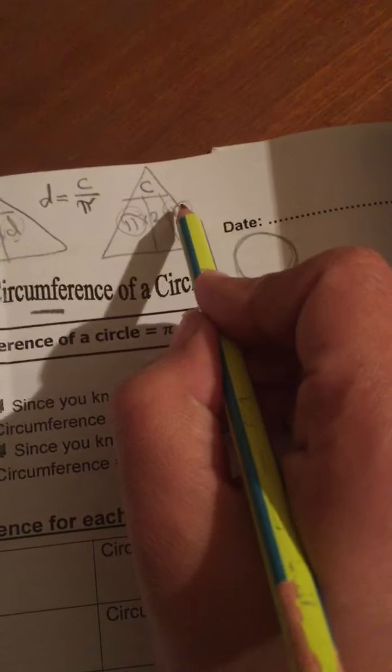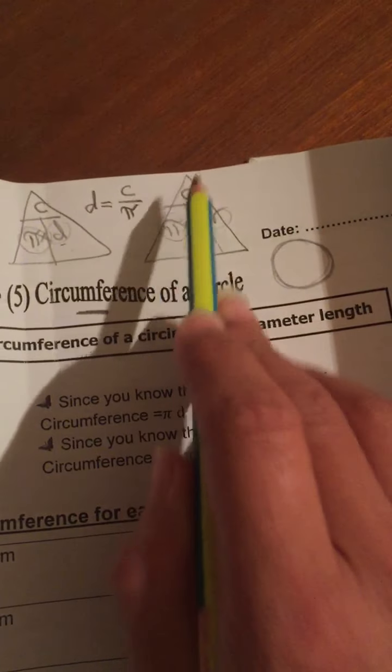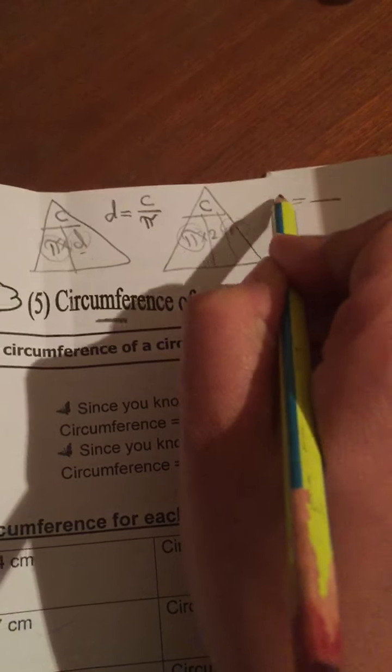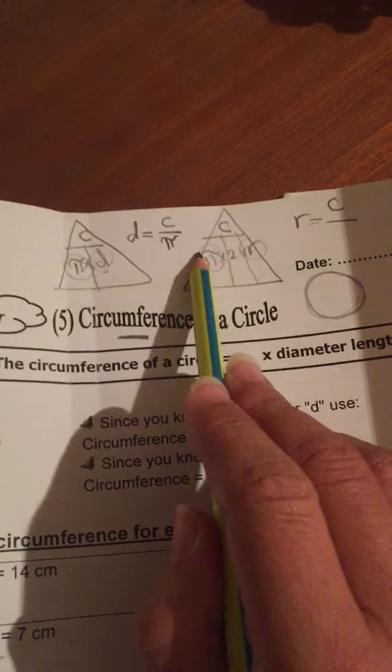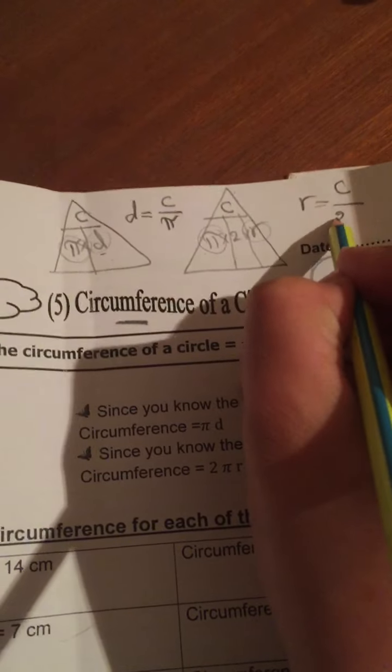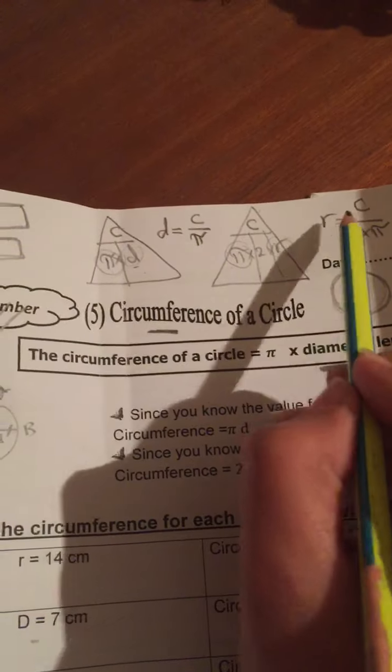If I want to calculate the length of the radius, let's cover the radius: circumference over pi times 2. So radius equals circumference up and 2 times pi down. That's how to calculate the length of the diameter and the radius from the circumference.